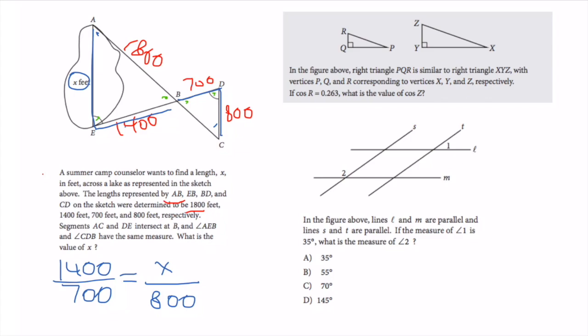Now I can either do this intuitively or I could math this whole thing out. I noticed that 700 is half of 1400, so I know that 800 would have to be half of whatever was on top here, which would leave me with 1600.